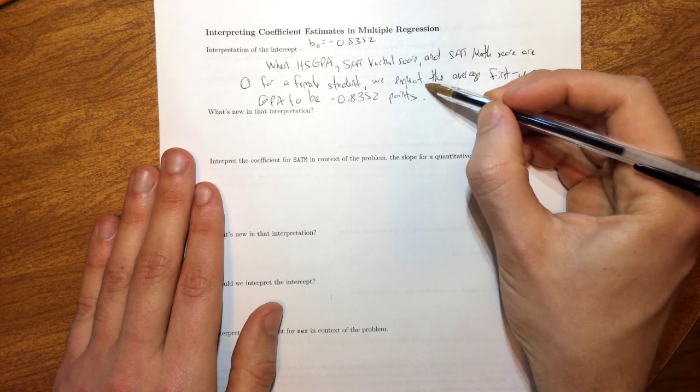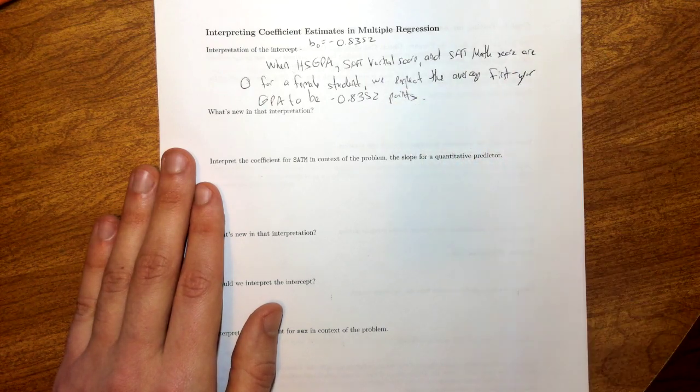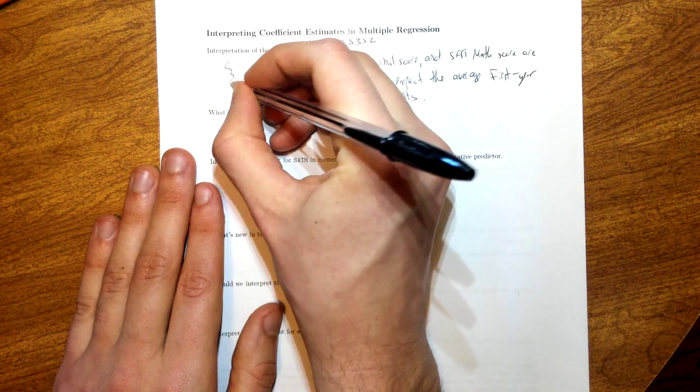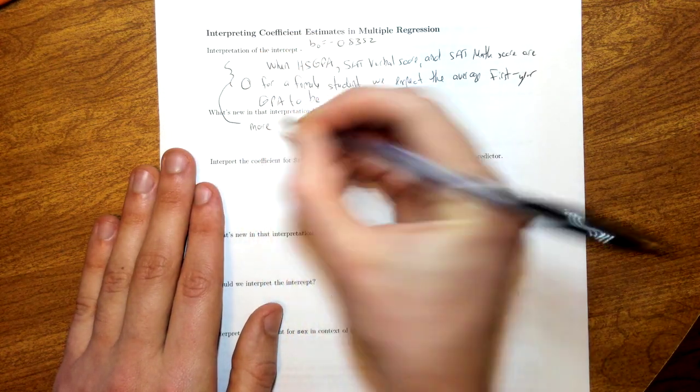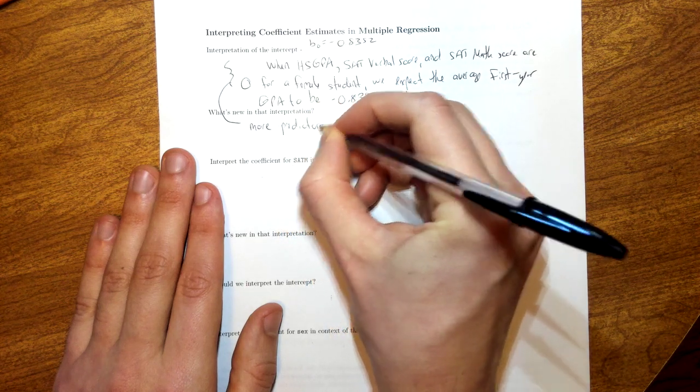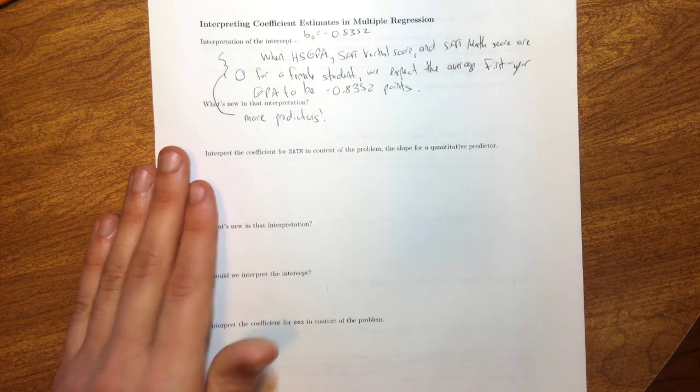All right, so right away we see something's kind of weird here, so we'll get to that in a second, but for now we're just going to note what's new. The only thing that's new from the intercept in simple linear regression is that now we have more predictors. That's it. So it's really not too bad.